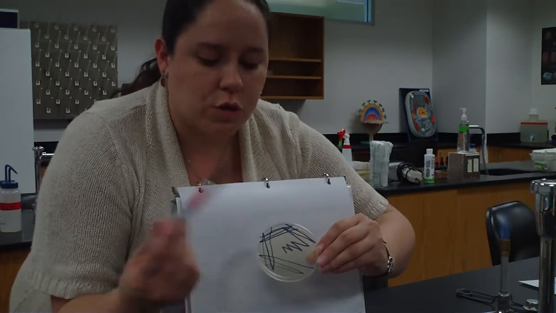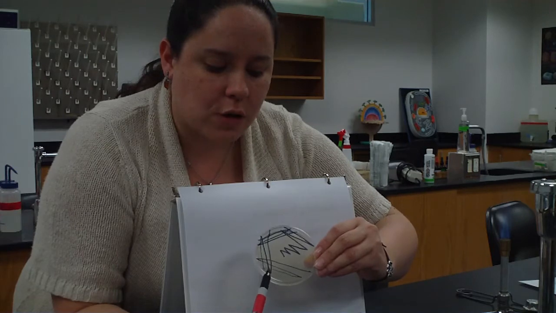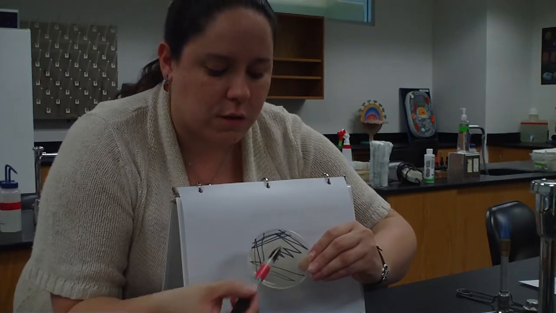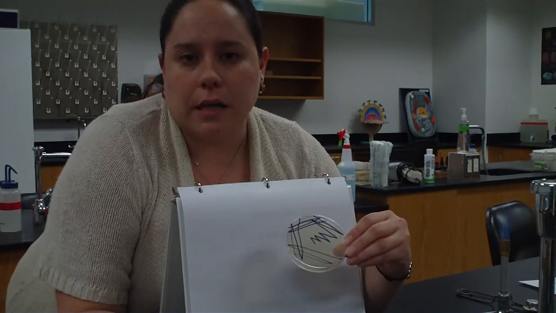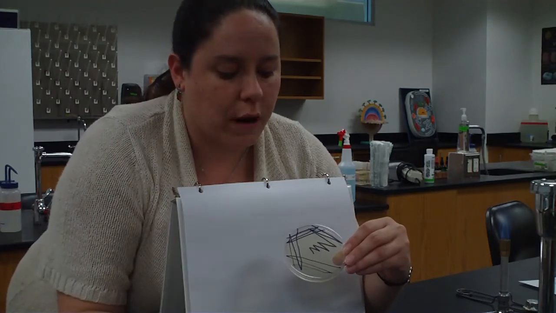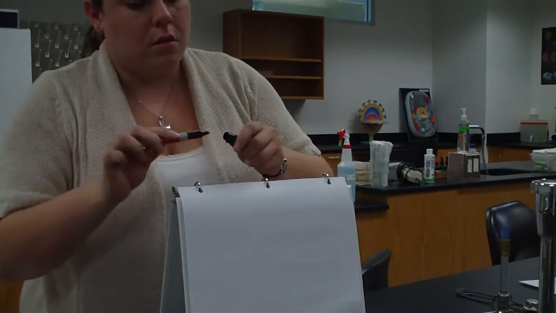Okay? What we're doing is we're taking bacteria and depositing it into the 1st quadrant, and then taking that bacteria and spreading it out, and then spreading it out further. So what we get hopefully at the end is isolated colonies. So we're thinning out our bacteria as we go around. So let's go ahead and do that with a loop, and hopefully it'll make a little more sense when we do that.